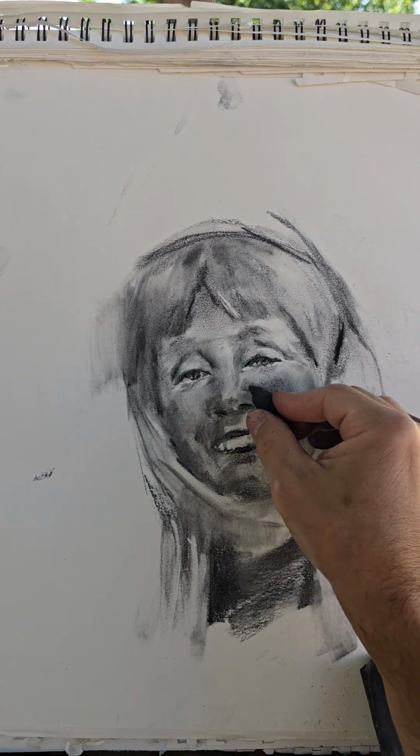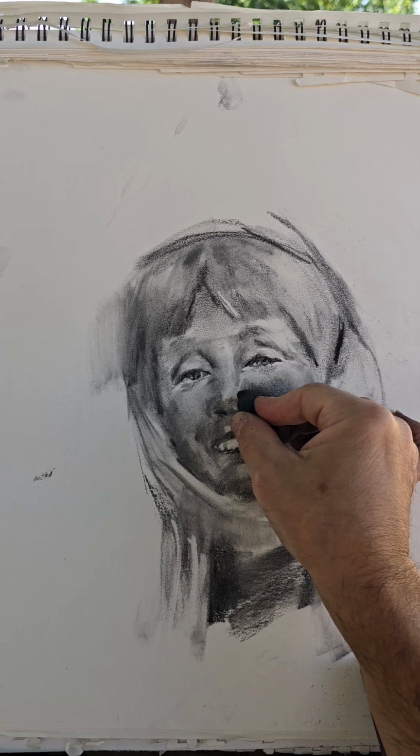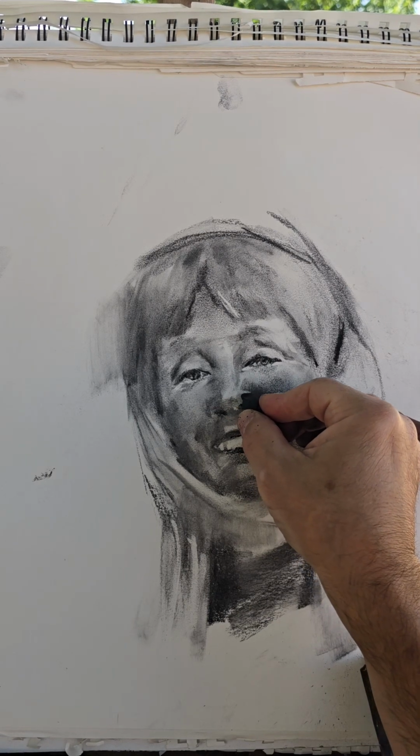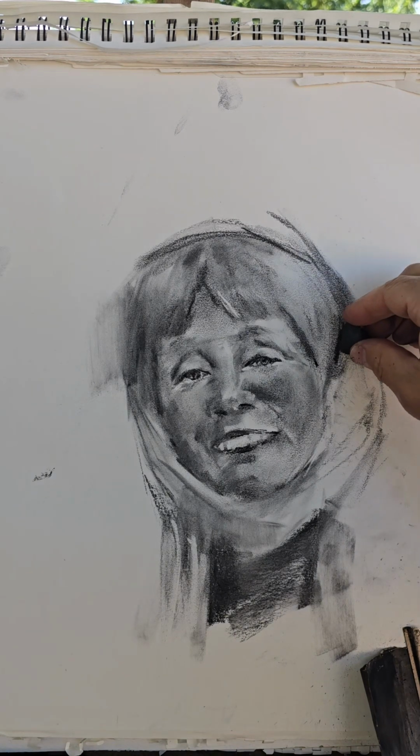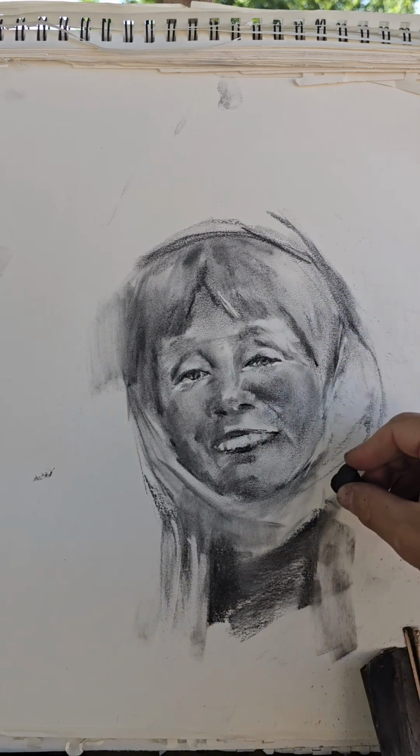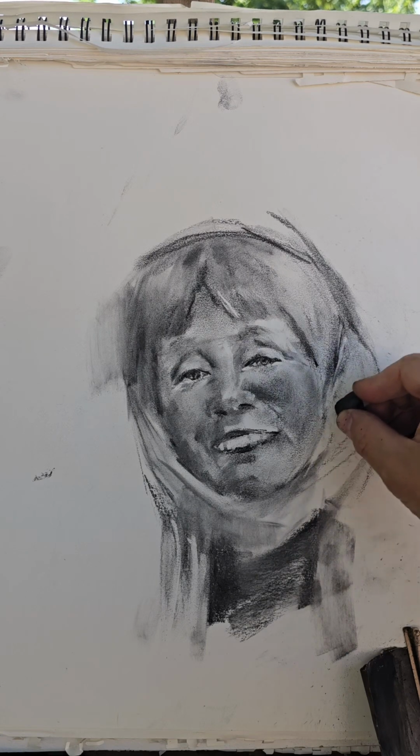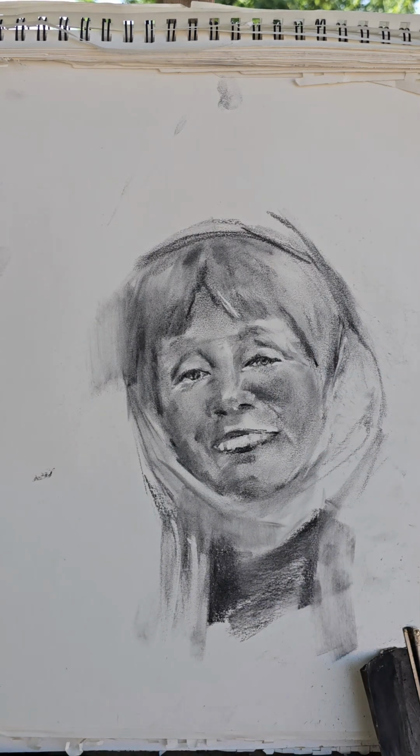There you have it. Highlight of the nostril. There's a little bit less of that dark line. The veil here would just shape the face.